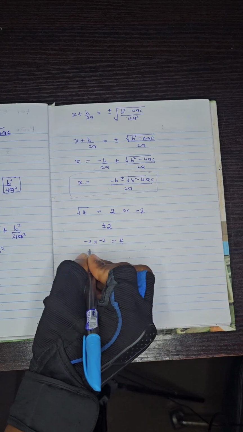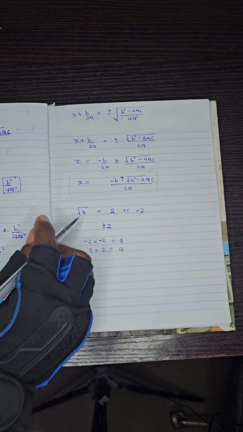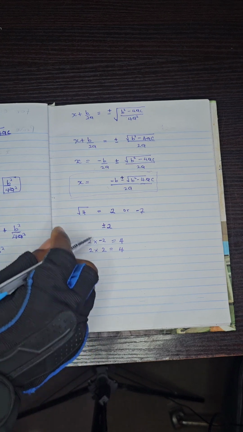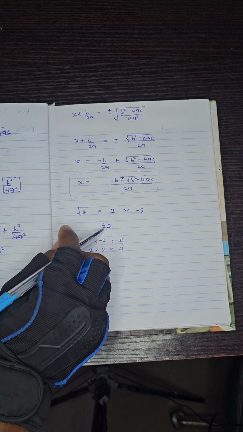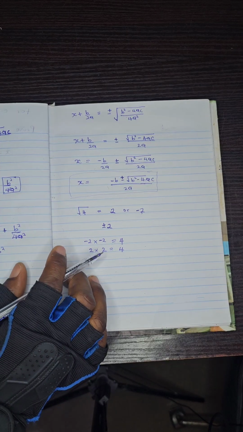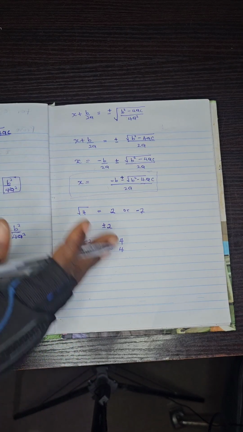At the same time, when you say 2 multiplied by 2, you are still getting 4. So from the square root, you don't know which of them gave rise to 4. So that's why you always put plus or minus when you are dealing with square roots, to take care of both if the answer is positive or negative.